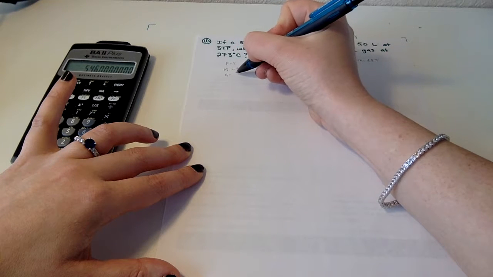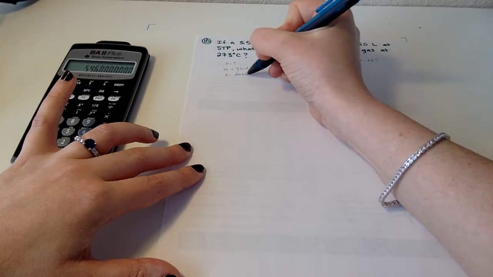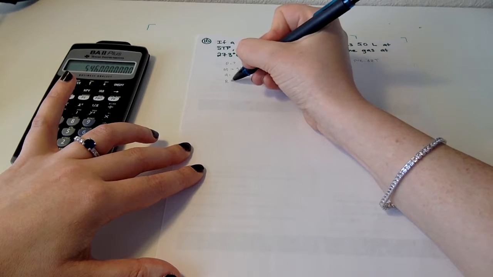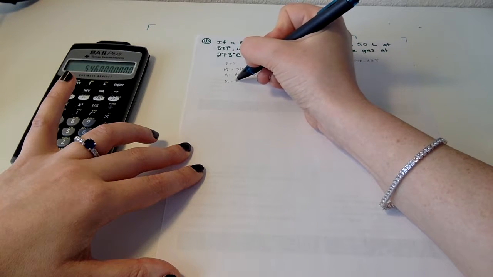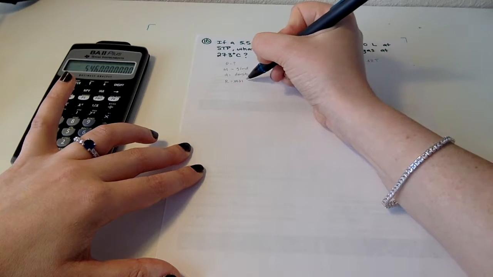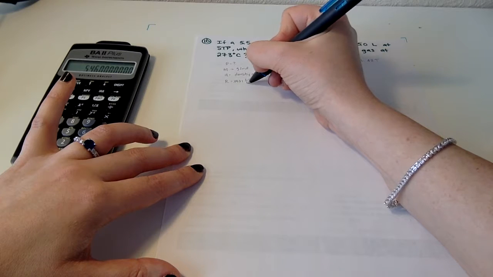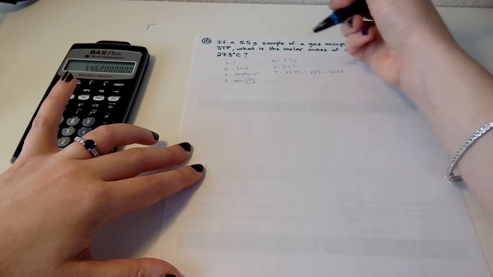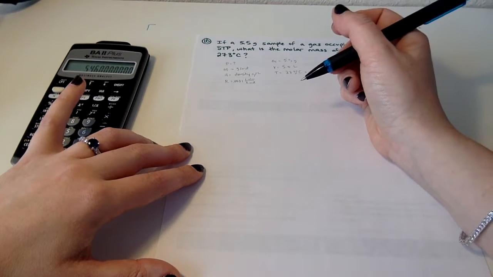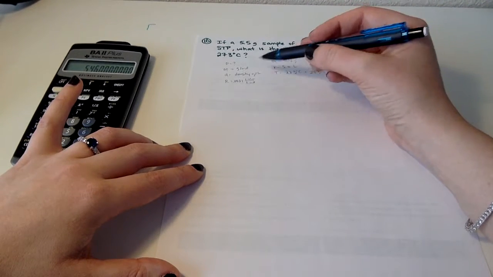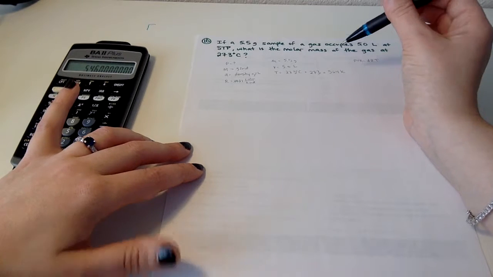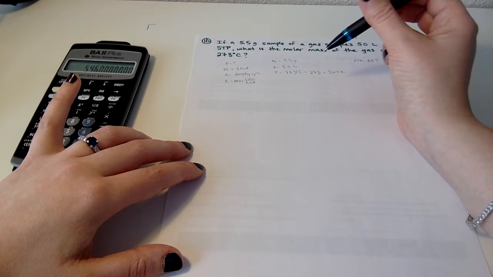D is going to be density in grams per liter. R, we know, is 0.08 L times ATM over K times mole. And T is our temperature in Kelvin. I have everything covered here. PM, DRT. Okie doke.